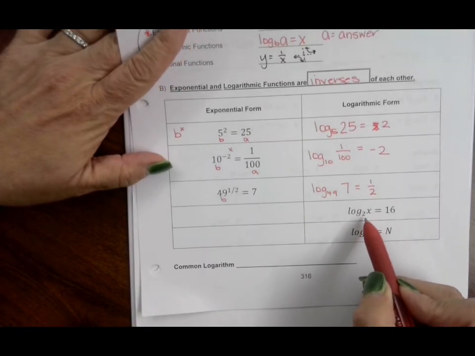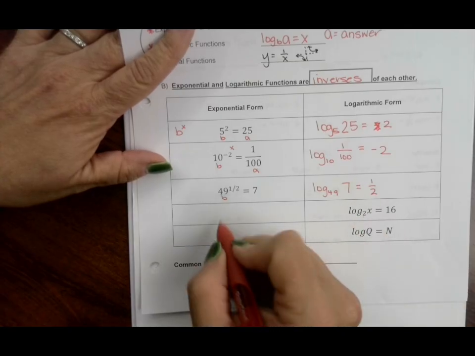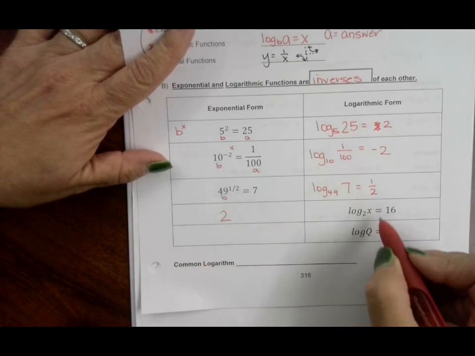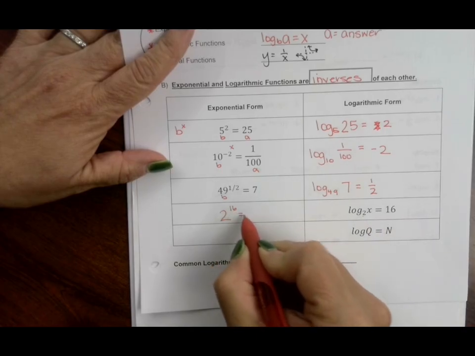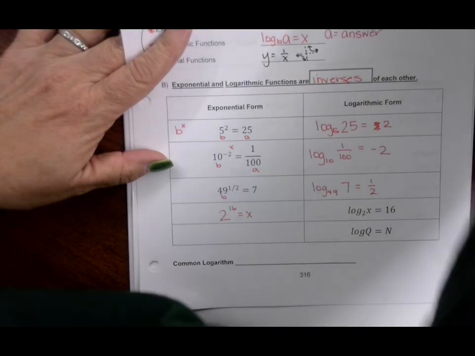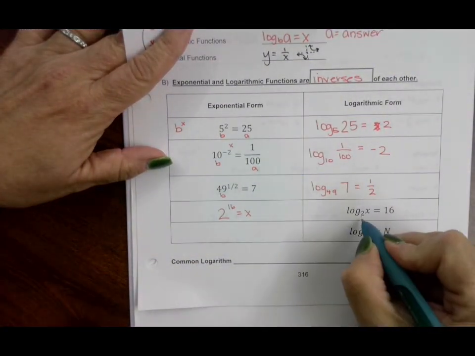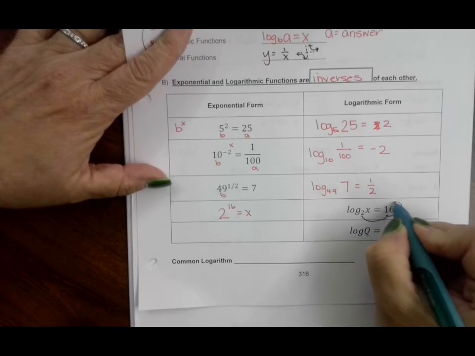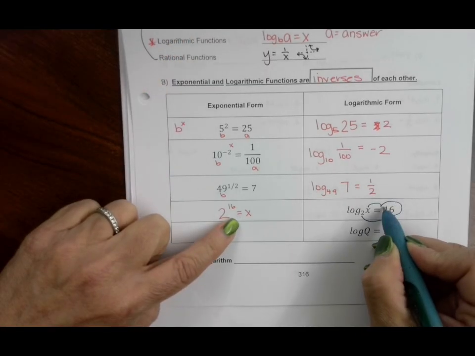So if we go backwards, this is my base, log base 2. So log base 2 of 16 equals x. And what you're going to see me do is when we go from logarithmic to exponential form, I call this popcorn sometimes. So I start the 2, I go to the 16 equals x. 2 to the 16th power equals x.